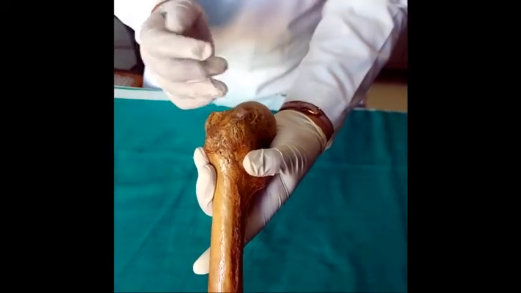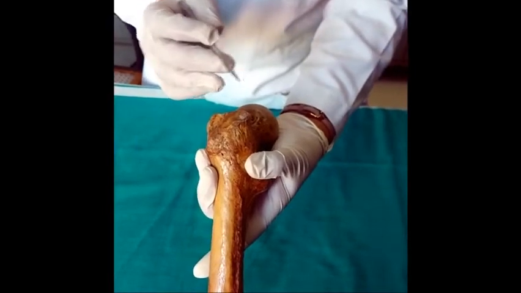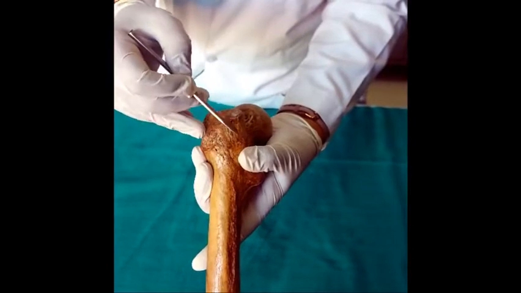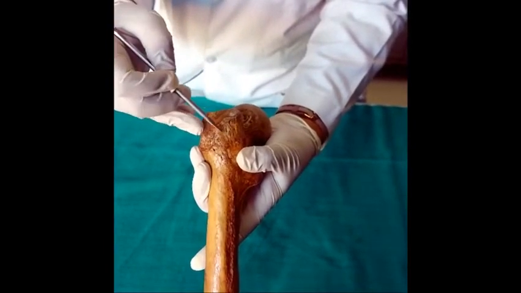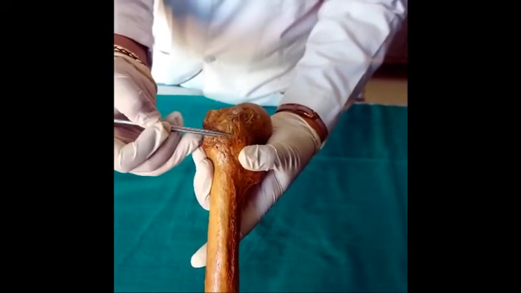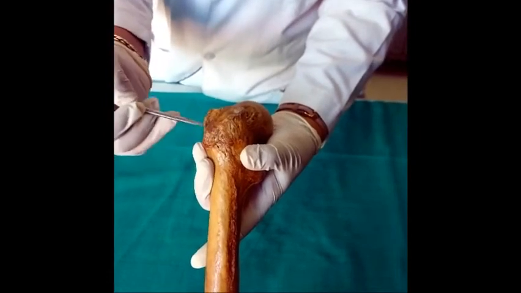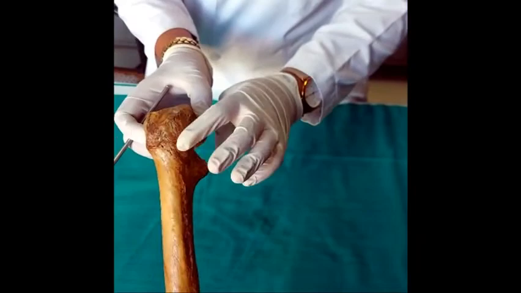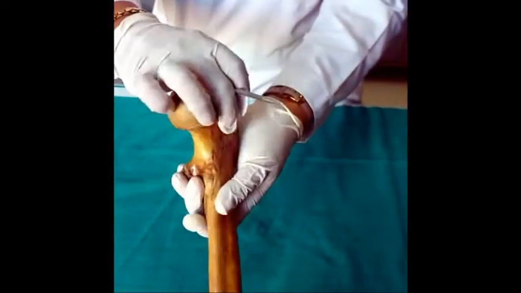The upper part provides attachment to gluteus medius, and the lower part to gluteus minimus. Both are abductors of the hip joint.